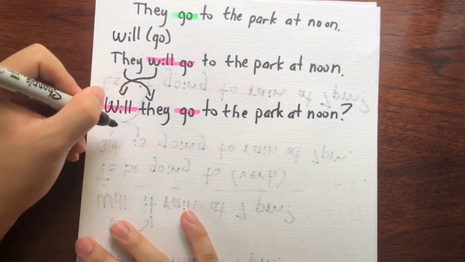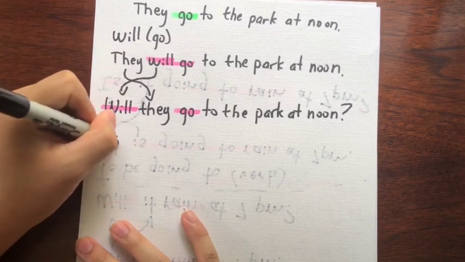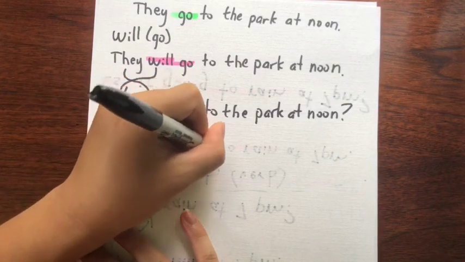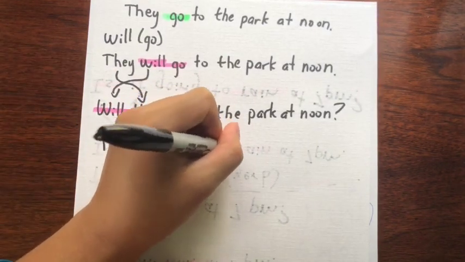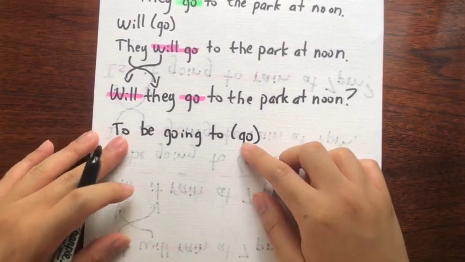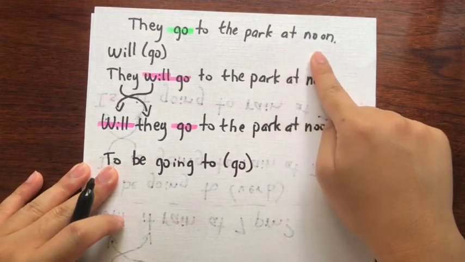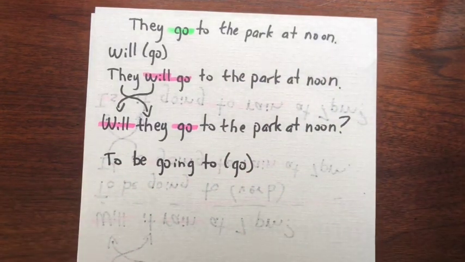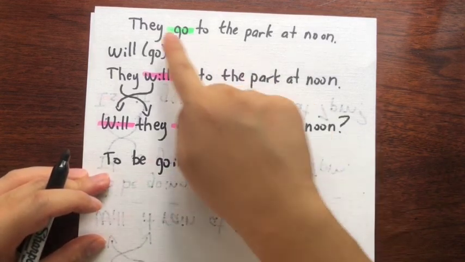And then let's do to be going to go. So let's write this sentence in the future using to be going to go. Stop the video and try to write this sentence in the future.